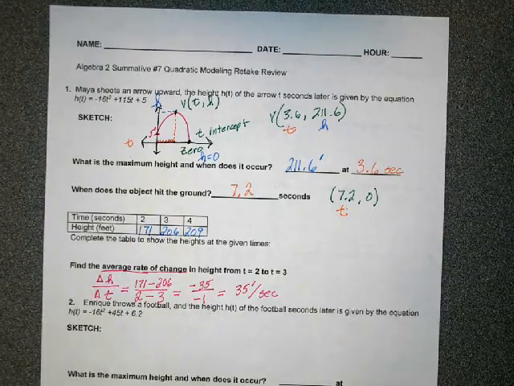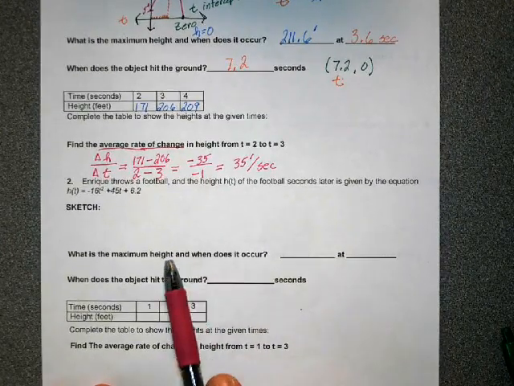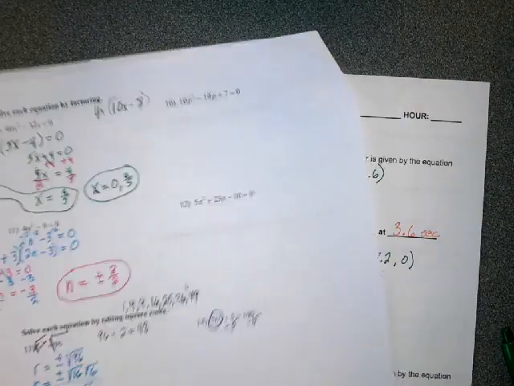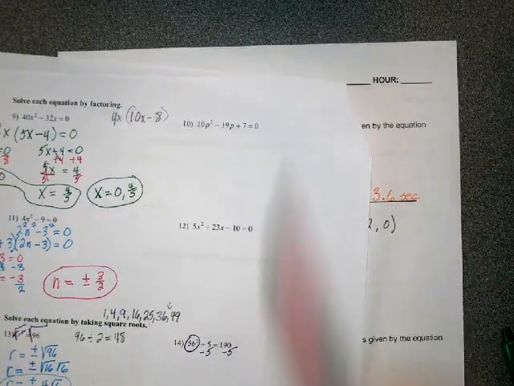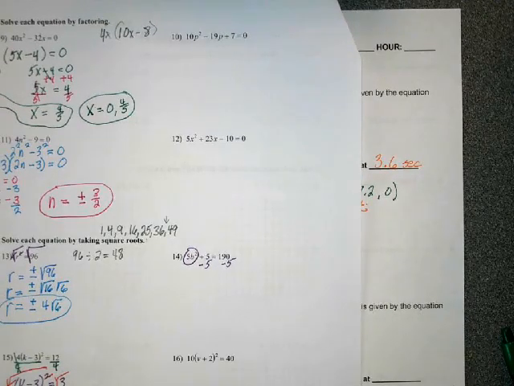All right. I will post this stuff on Google Classroom. If I were you, if you're retaking the quadratic modeling, do number 2. I'll put the answer key on there. You guys have 4 problems on today's review. You had 8 problems yesterday on that review. And then I think I'm set.